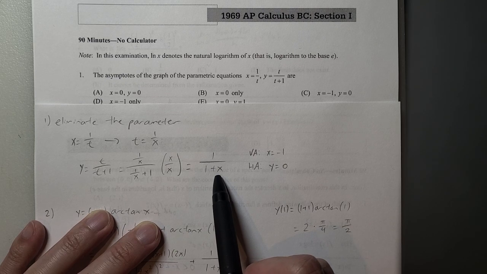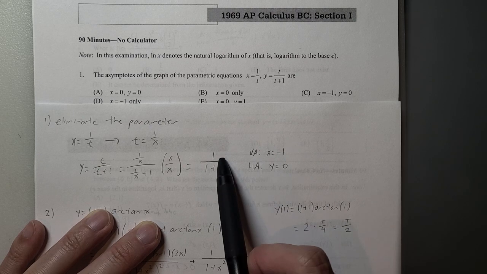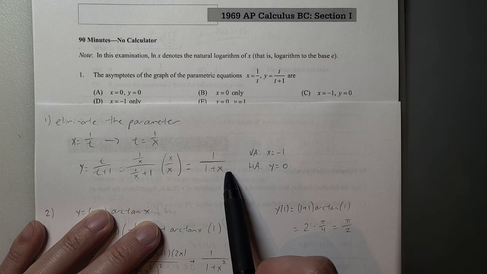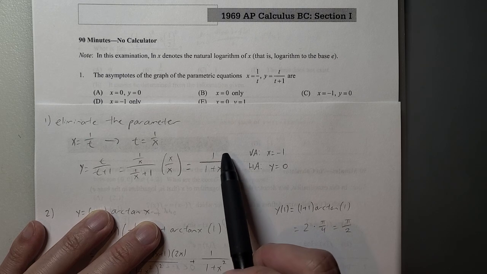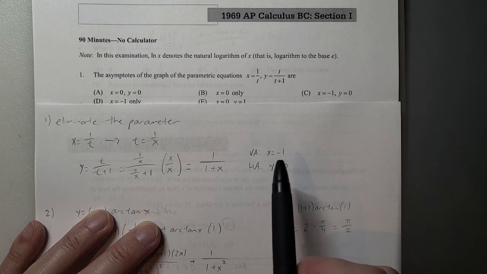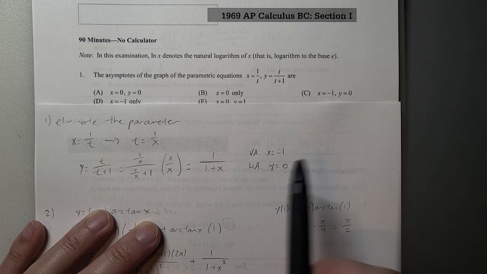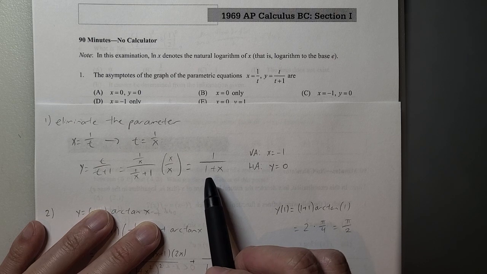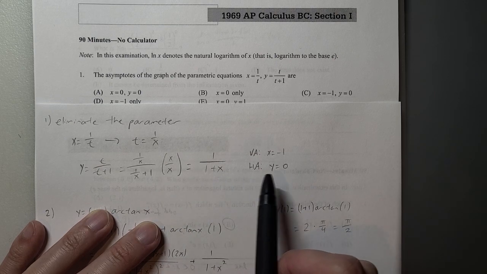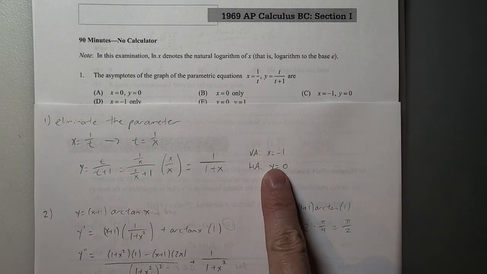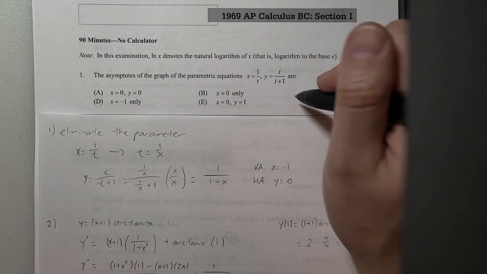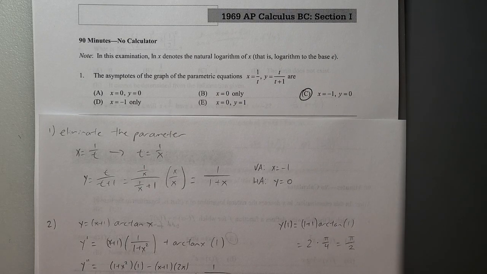It's very clear that there's a vertical asymptote when x is equal to -1, okay? Horizontal asymptote, we can do the degree test. The degree of the top is less than the degree of the bottom. Degree of the top is 0, degree of the bottom is 1. So there's a horizontal asymptote at y is equal to 0. If you don't remember that rule, you can just take the limit as x goes to infinity. That's 0. To negative infinity, it's also 0. So that also works, okay? So we have asymptotes at x is -1, and y is 0. So that's choice C, okay?